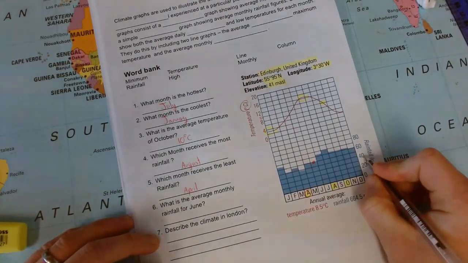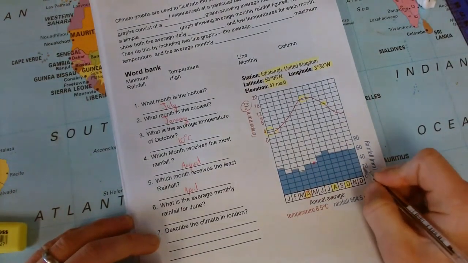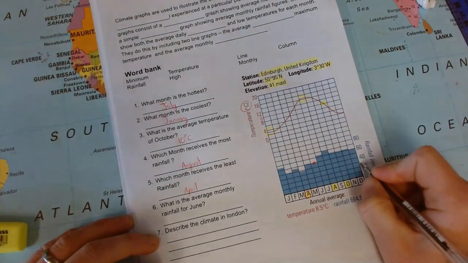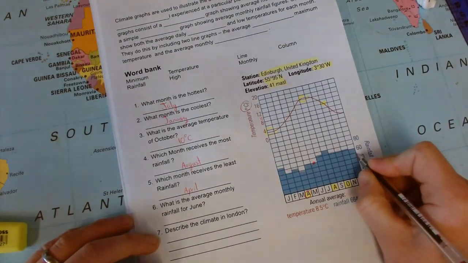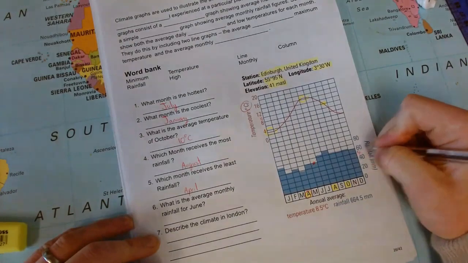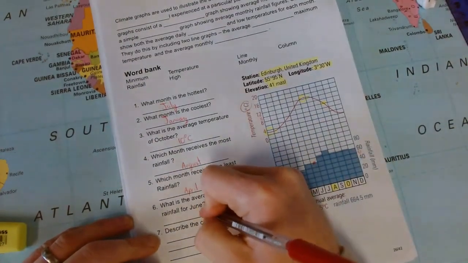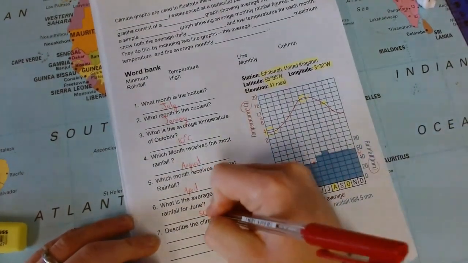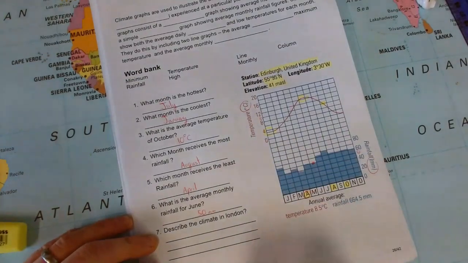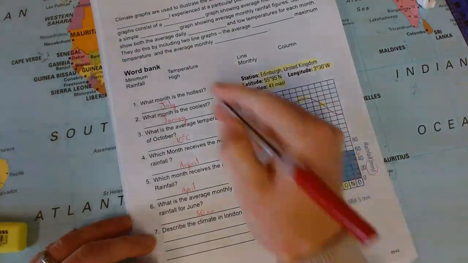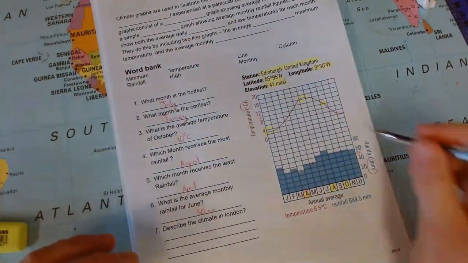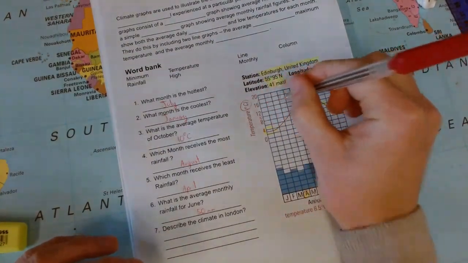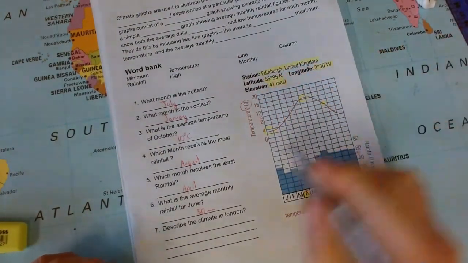It seems to be going up in lots of 10, so in between 30, 40, 50 would be here. 50 what? 50 mils of rain. This all seems pretty straightforward. We're just knowing what section to read.